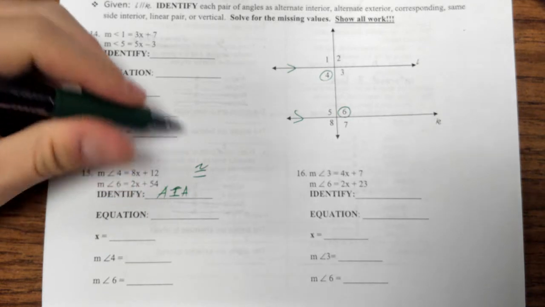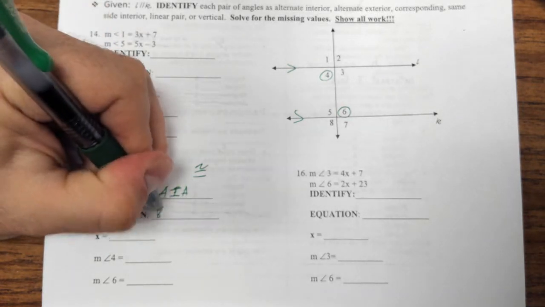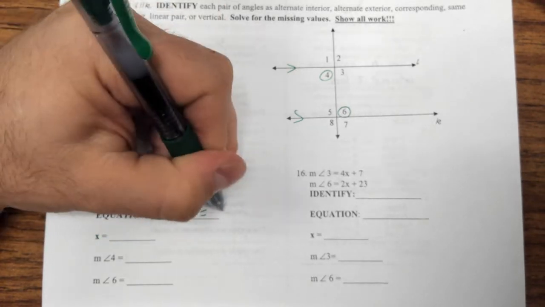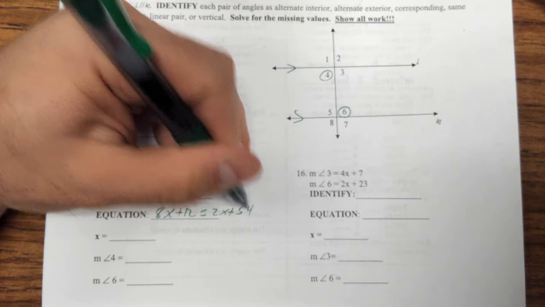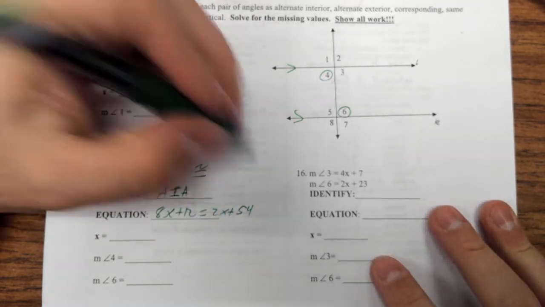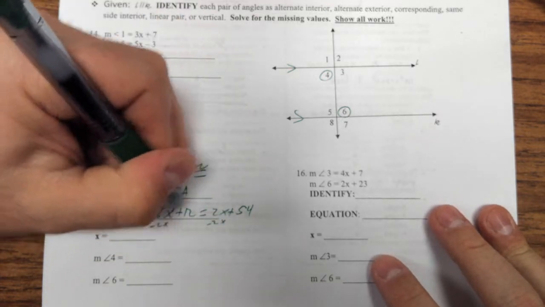Anytime things are congruent, we set them equal to each other. So we're going to set these two expressions equal to each other. That means 8x plus 12 equals 2x plus 54. Now it's just some basic solving. We don't like negative x's, so we're going to subtract the smaller x from both sides.